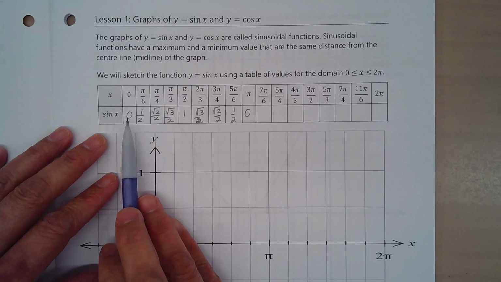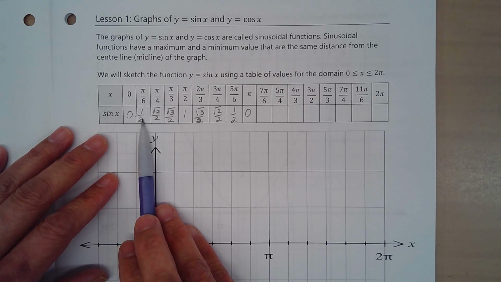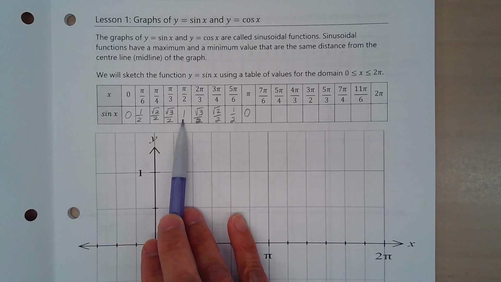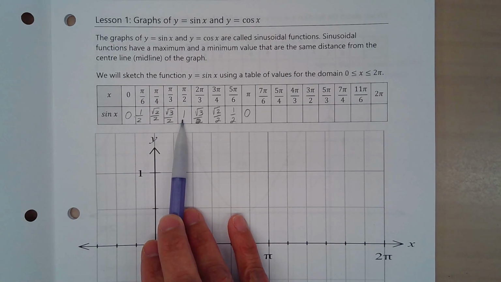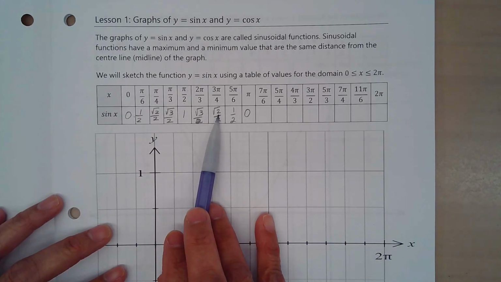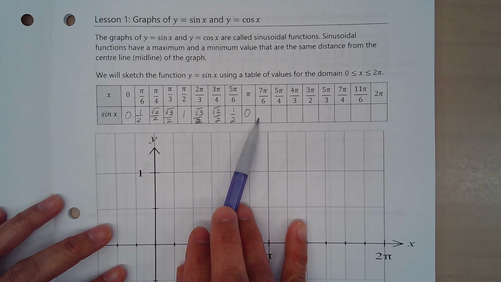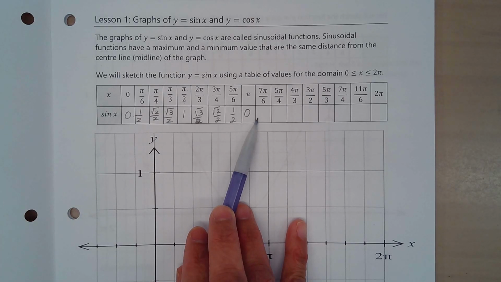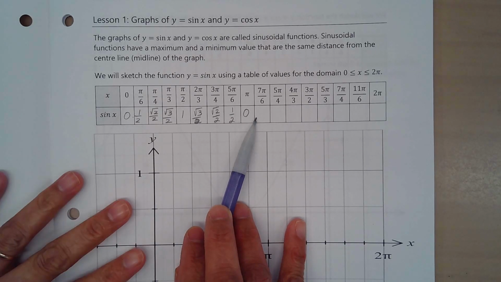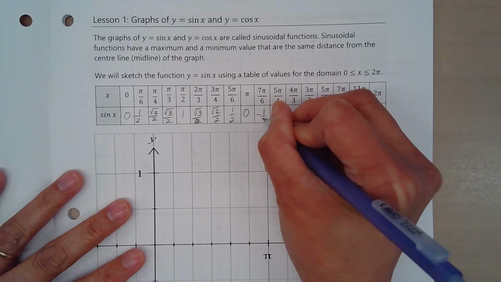Sine is positive from 0 to pi. The value gets bigger and bigger until it hits the maximum, which is 1, and then it starts to go down to 0. Now what happens here at 7 pi over 6? Sine is negative, correct? And it's going to be negative a half.